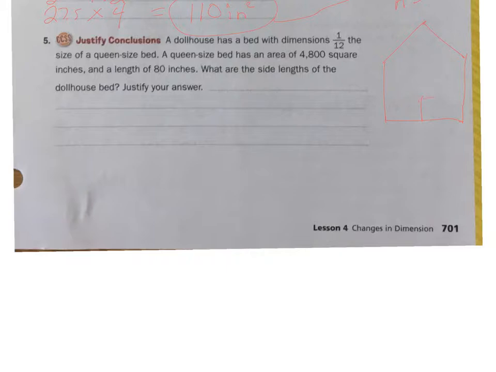There's my little dollhouse. Okay. With a dimension of 1/12 the size of a queen bed. So, a real queen bed is like that. But this little queen bed, from here to here, is times 1/12. Okay? That's how I get from the big one to the little one.